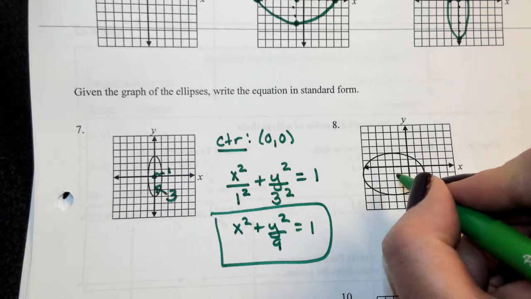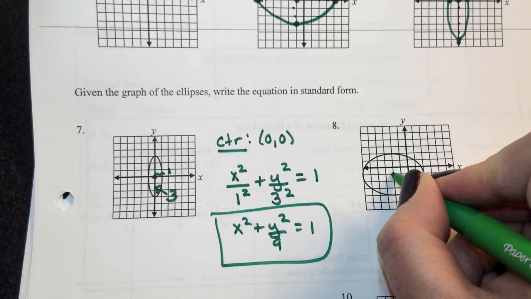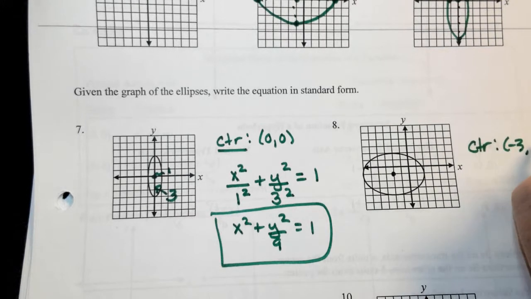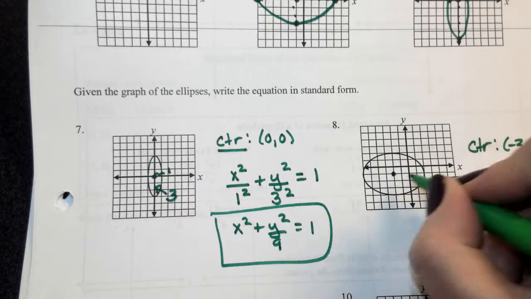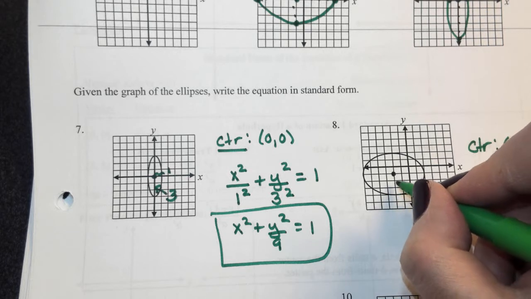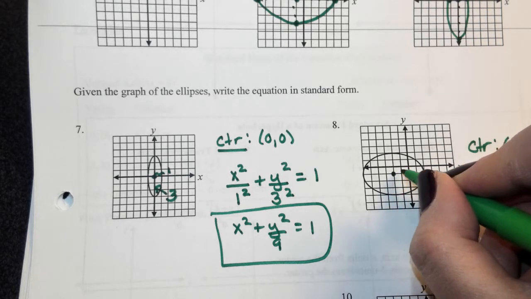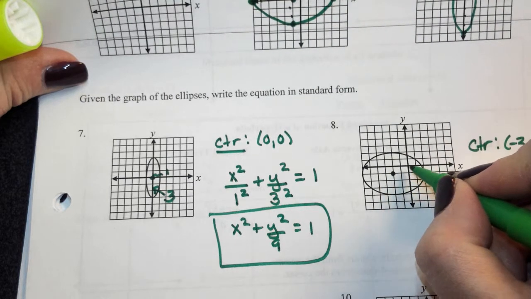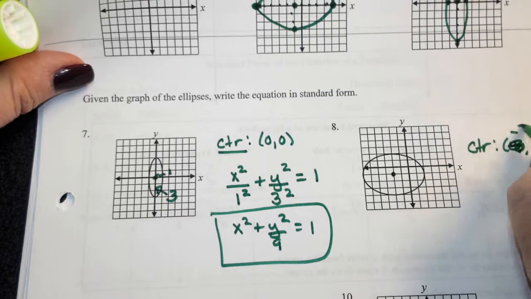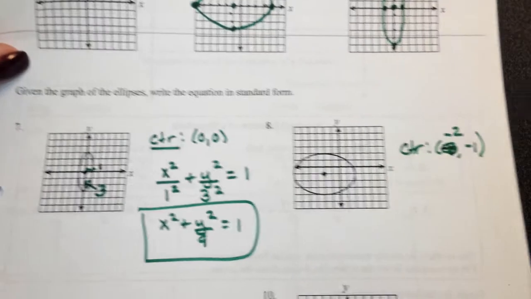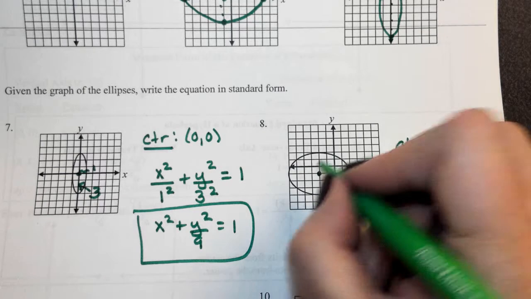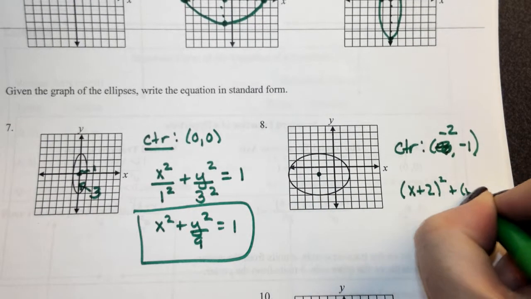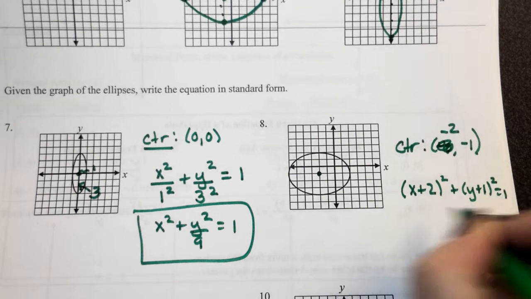Okay. Let's look at number 8. What's the center going to be in number 8? -3. Is it -1? I'm having trouble counting. My contact is flipping on me. It's -2, right? -2, -1. I gotta read those lines. So now I know it's going to be x plus 2 to the second plus y plus 1 to the second is equal to 1.